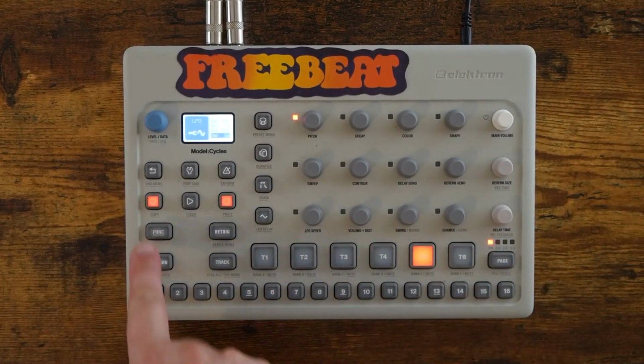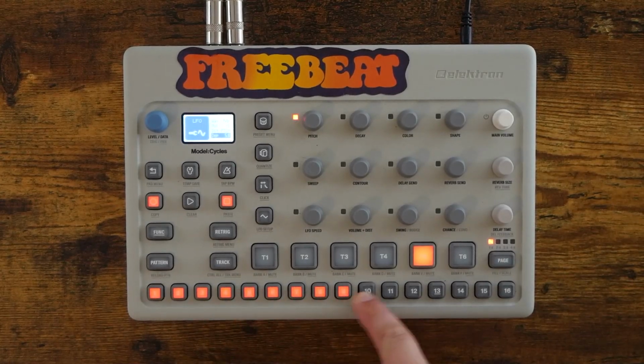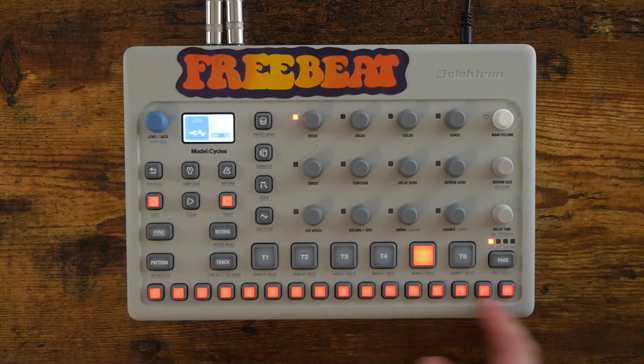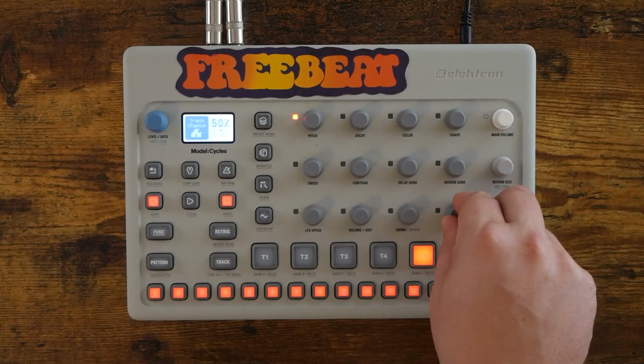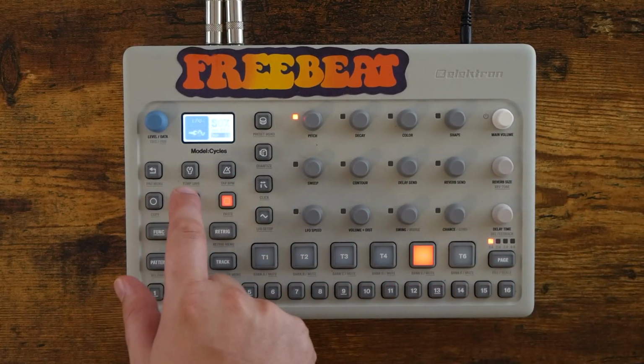And really quick, I guess we should turn on note input mode and put all of the steps in as well, and change the track chance to about 50%. Let's hit play and listen.